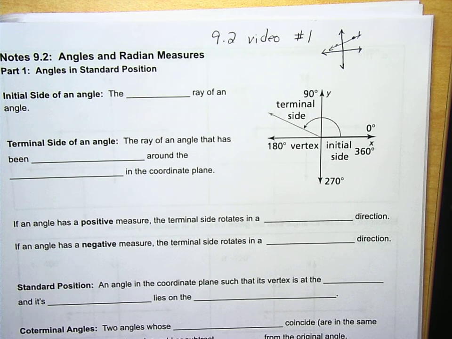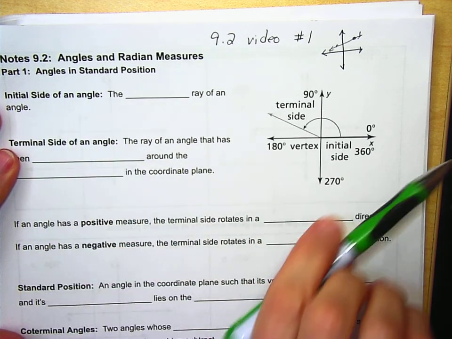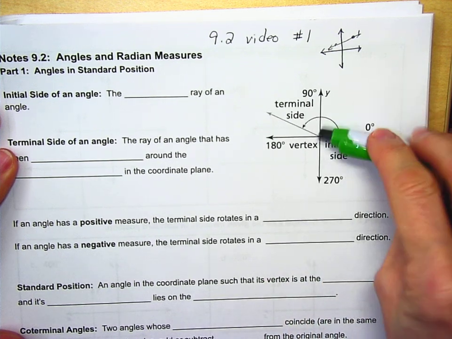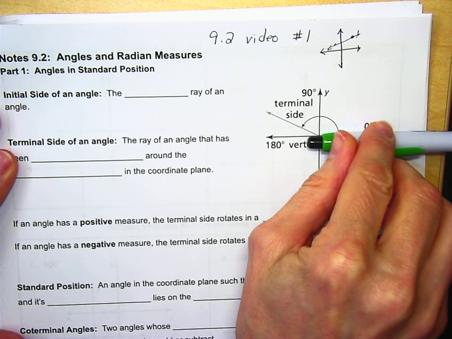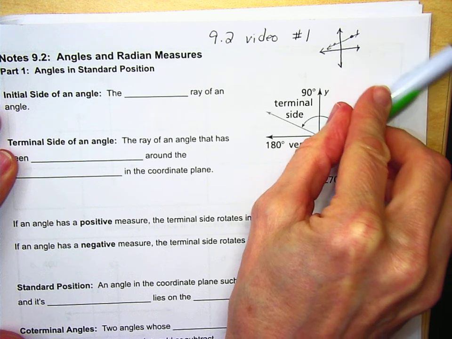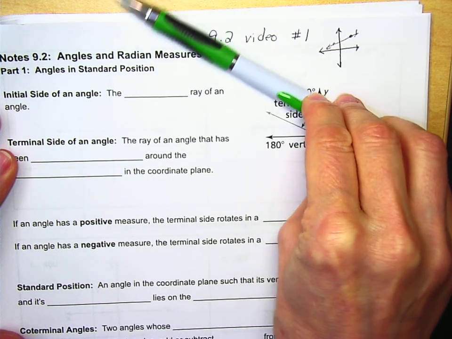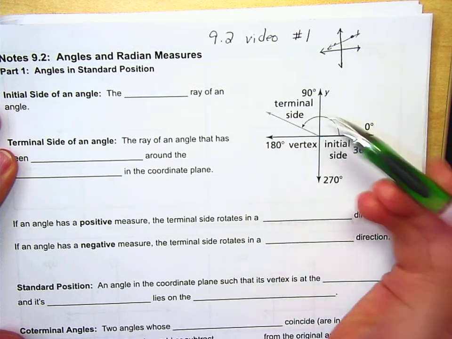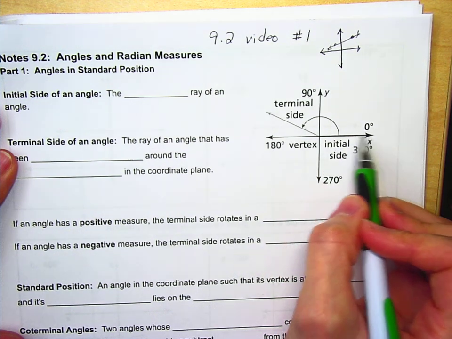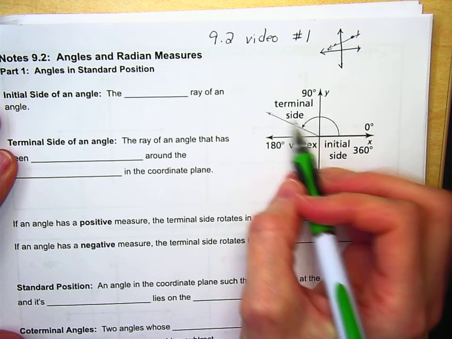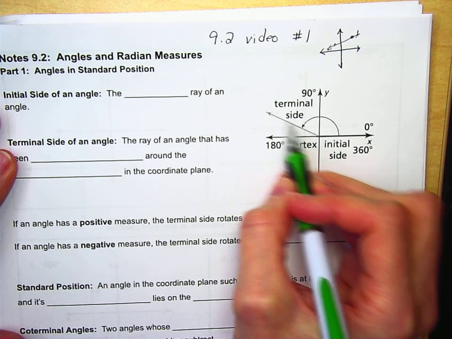First, some vocab here. When we draw an angle, I'm going to show you over here how we draw it. We start it here on the x-axis, and then if we're drawing a positive angle, we rotate it up like this. You can see this is an angle that started here and rotated here. So here's my angle.